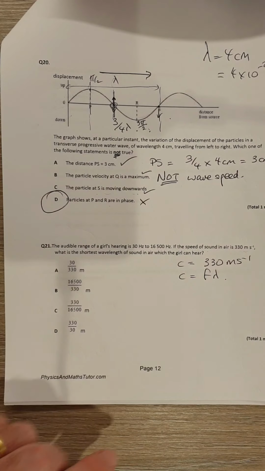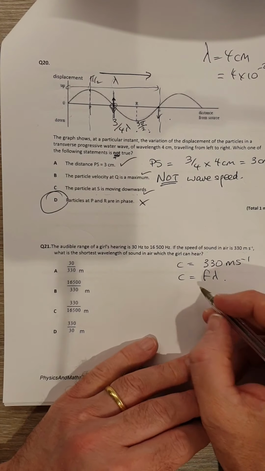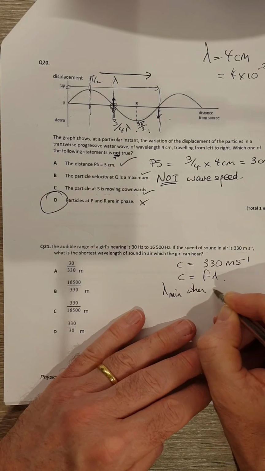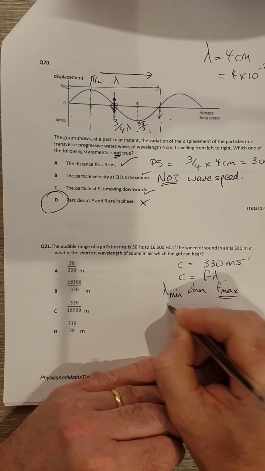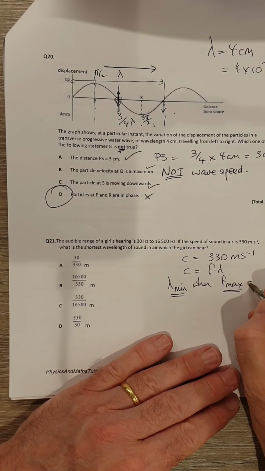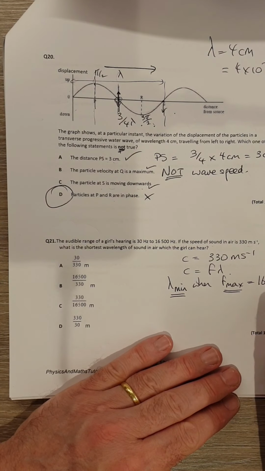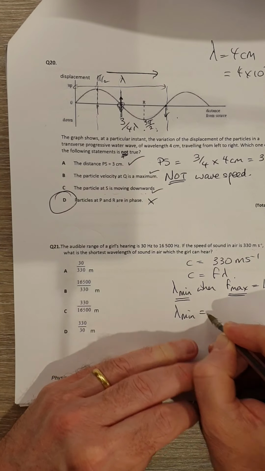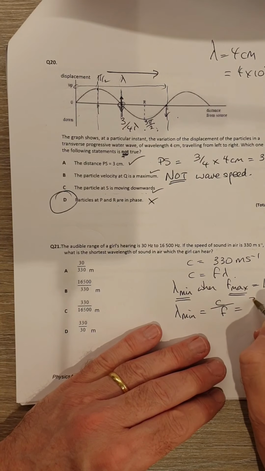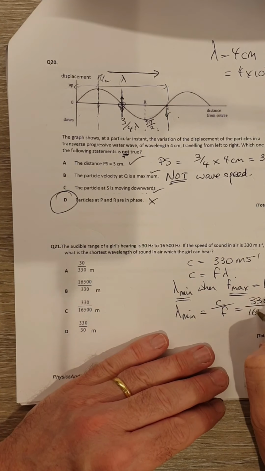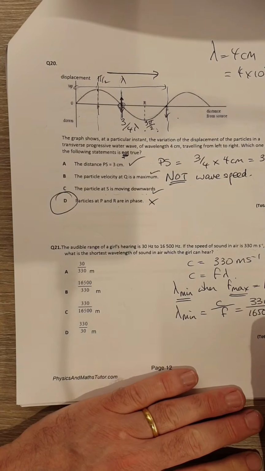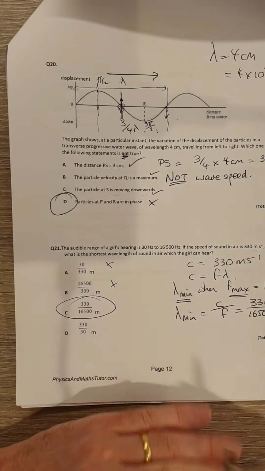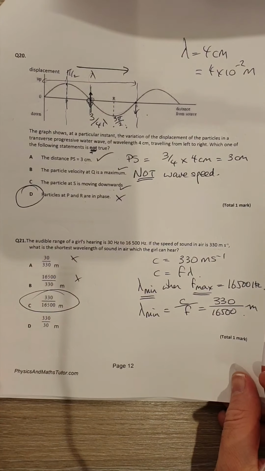So I'm looking for the minimum wavelength when I've got the maximum frequency. So I'm going to be using the 16,500 Hertz. The minimum wavelength is equal to speed divided by frequency, so that's going to be 330 divided by 16,500 to get an answer in meters. So it's not this one, not this one, it's this one. So 21, answer C.